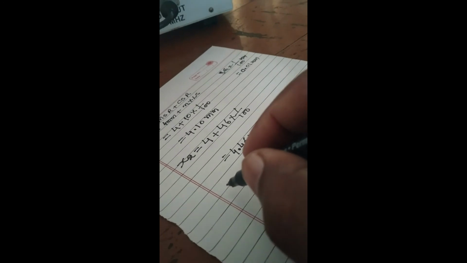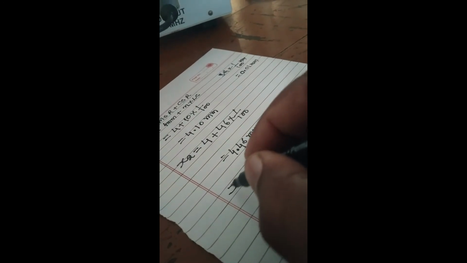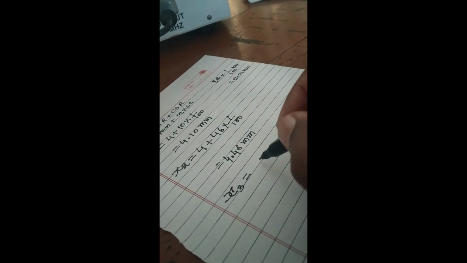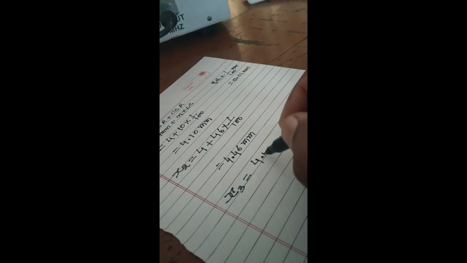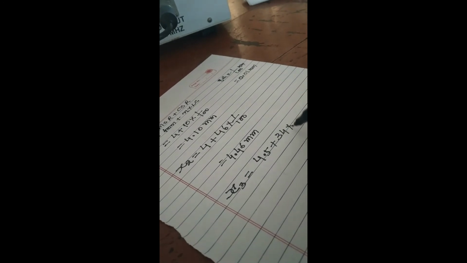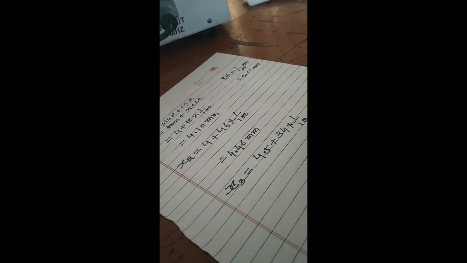So I will take the main scale reading to be 4.5 and the circular scale reading to be 34. So my next node is at x3, which will be equal to 4.5 plus 34 into least count, that is 1 by 100.